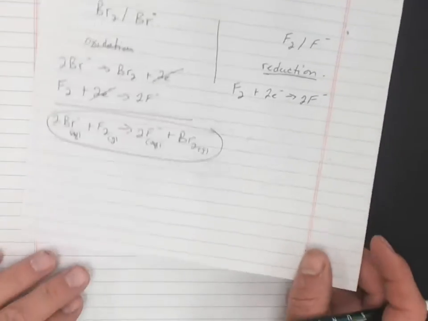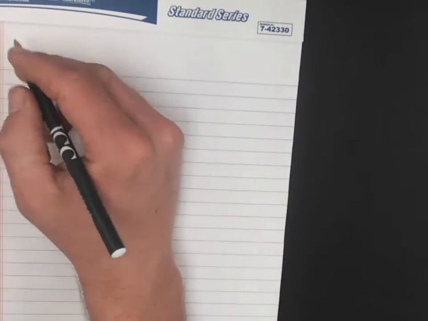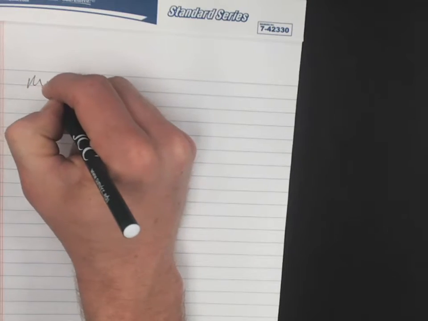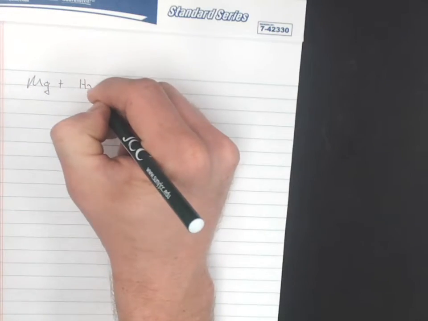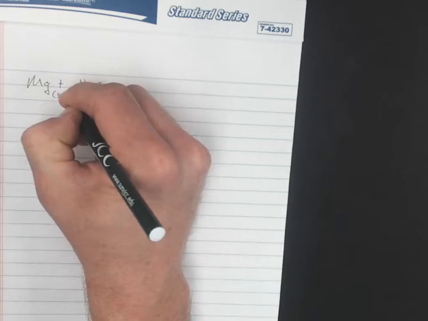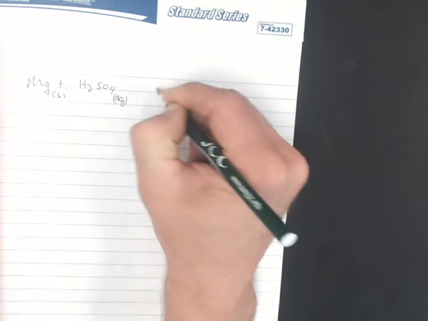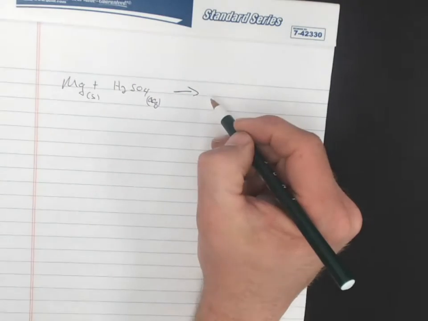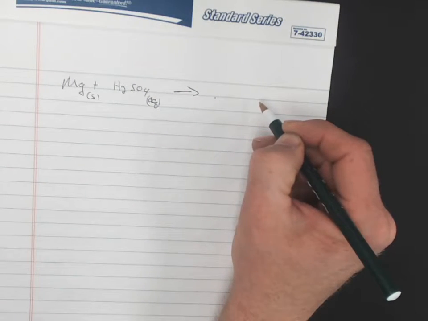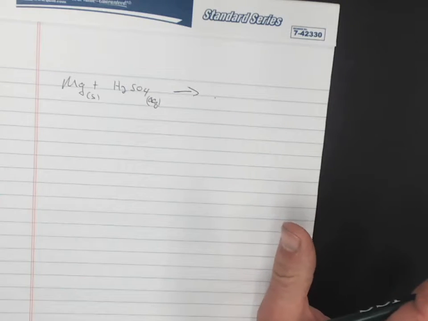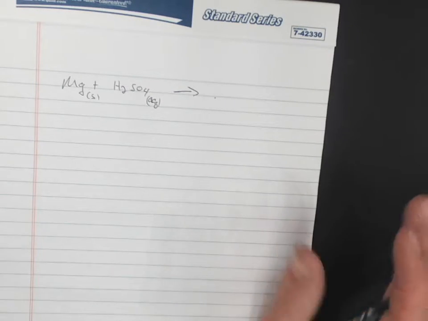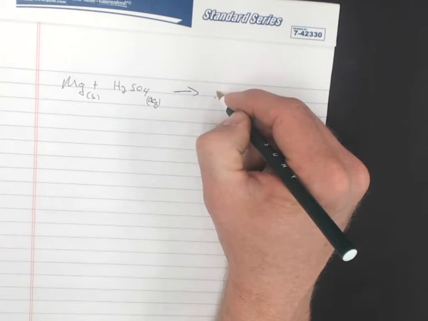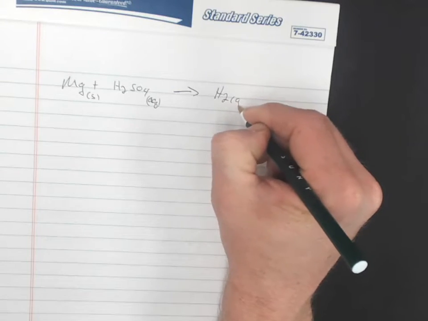Okay, a quick review hookup problem. Here's what I want you to do. If I give you the following: Mg plus H2SO4, solid and aqueous. The first thing I want you to do is finish the problem and identify what type of reaction that is. Can someone finish it for me? H2, yep, plus, very good.